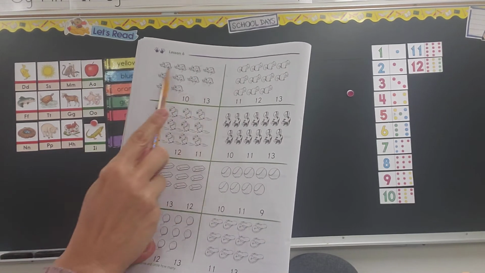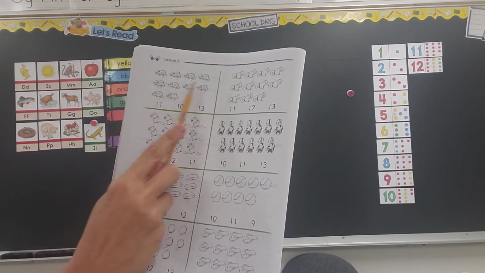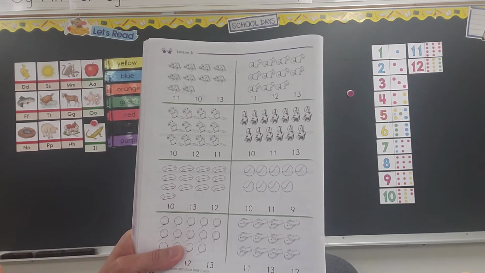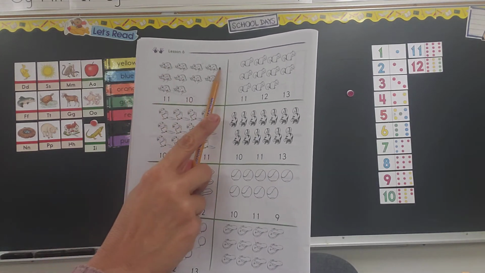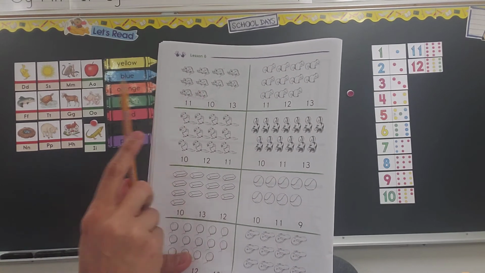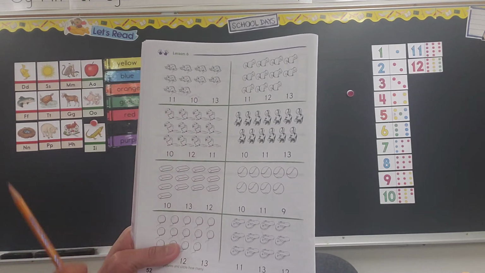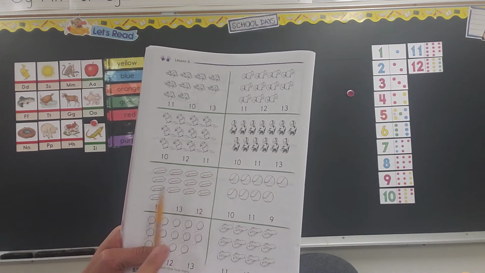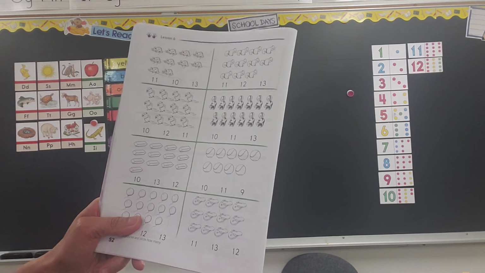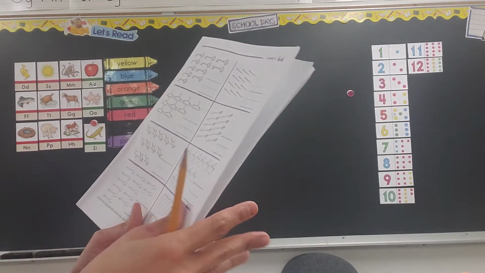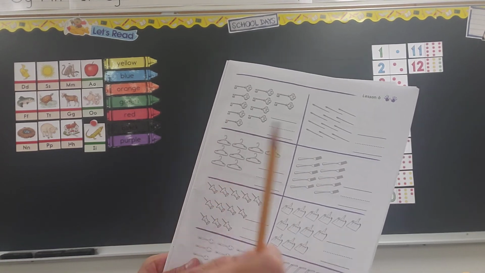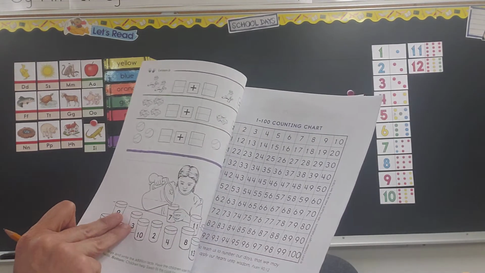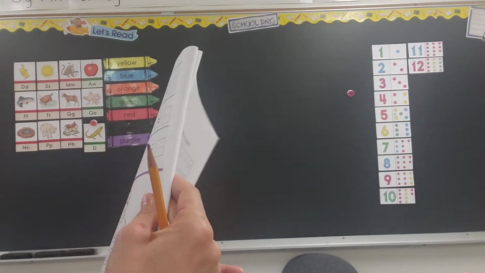If you always go the same way, you know where you started and you know which direction you're going, you won't get mixed up as easy. So always start at the top and go this way. That's the same way you read. And then circle your answer. Do all of those and be really careful because that's a lot of counting. You'll get mixed up. And then over here you count and write. That's really easy. I'm going to let you do that after the video.